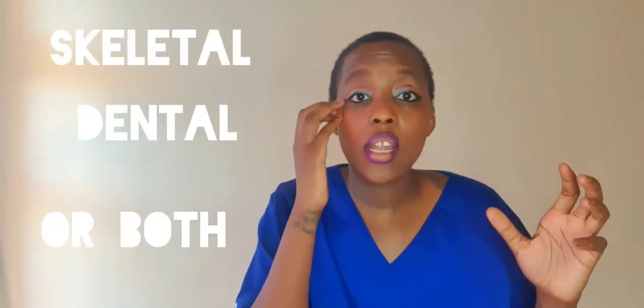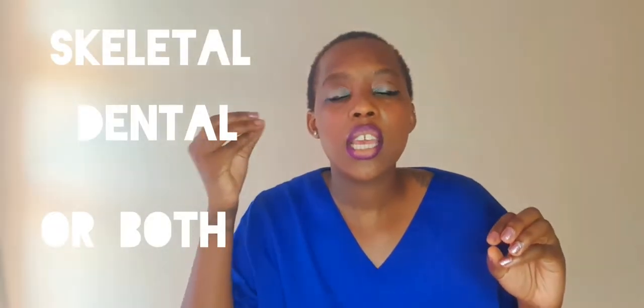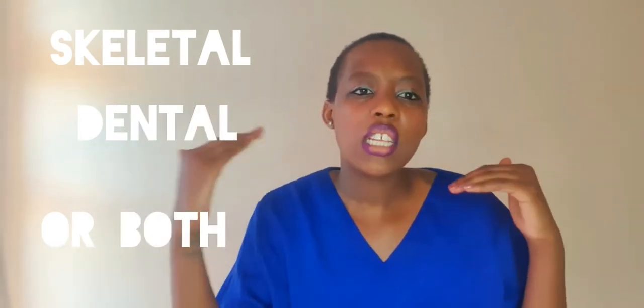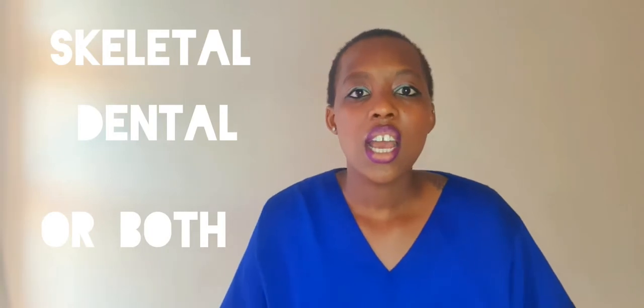Be it a skeletal problem, so a problem with one's bones that is causing issues in the mouth, or the teeth themselves not being positioned correctly, that we try and align, or even a bit of both. We can correct things on a skeletal level as well as on a dental level.